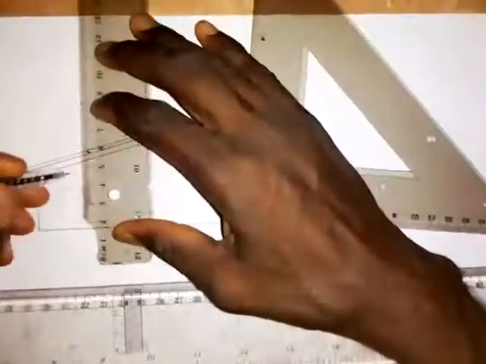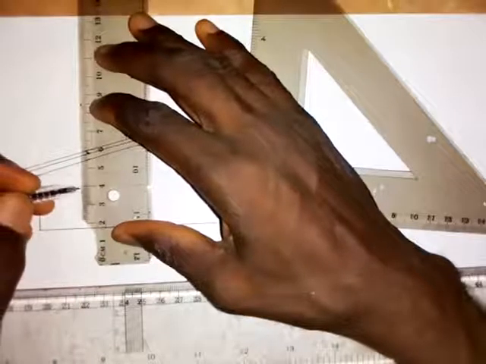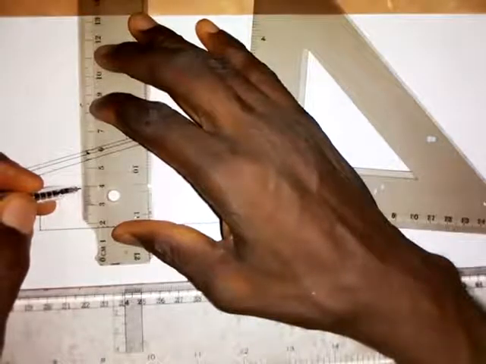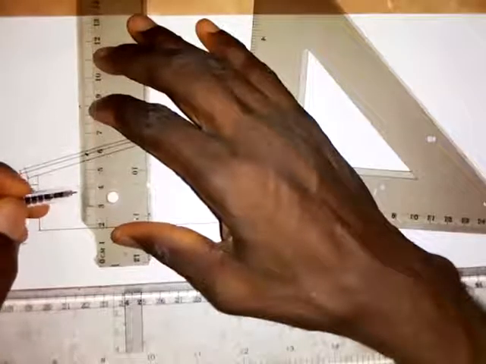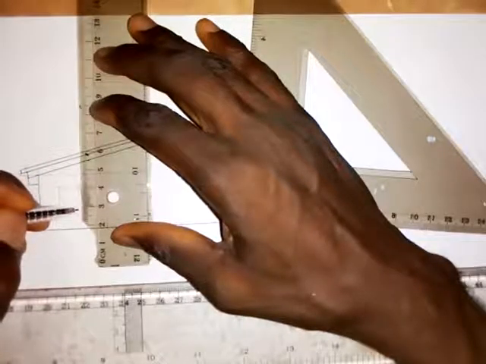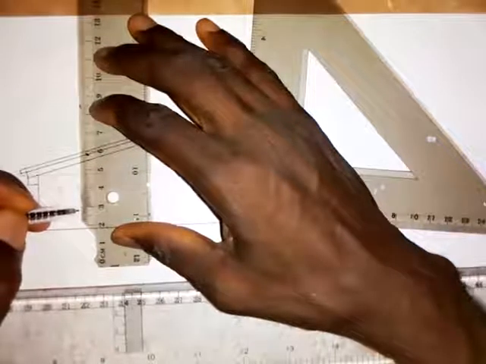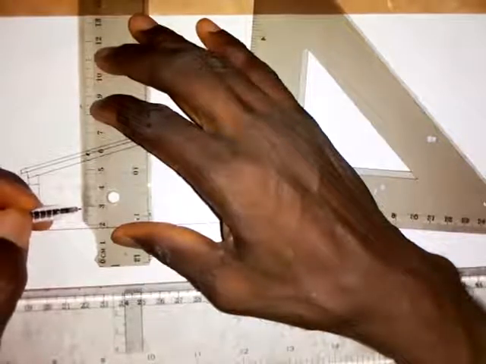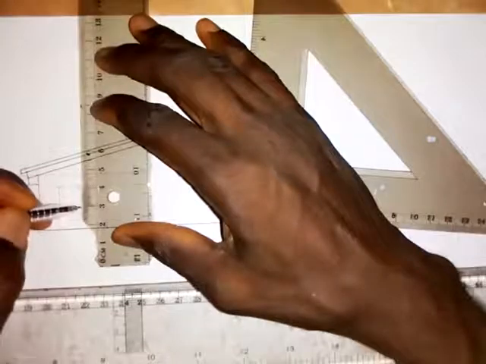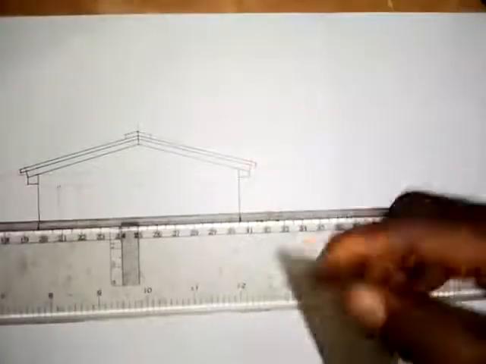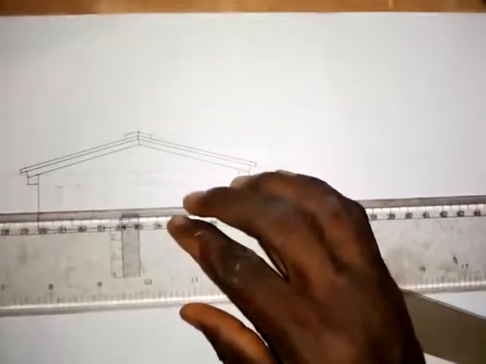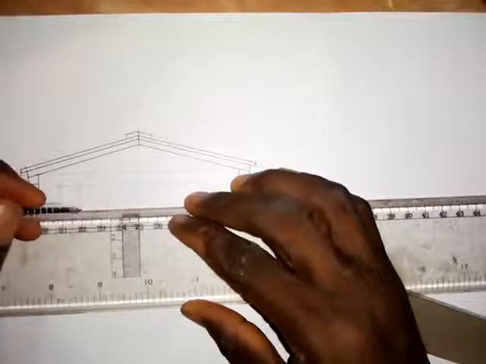Then I will take 1 millimeter up here for the frame, and then I will take 11 millimeters down. 1100 by 100 will give us 11. So this is 11. Then I will take 1 millimeter down.